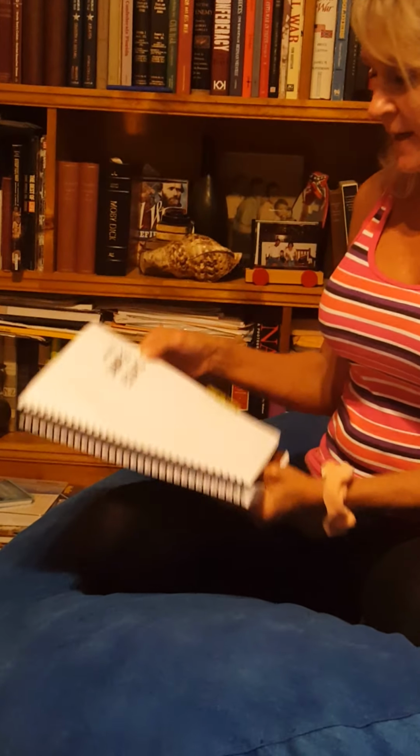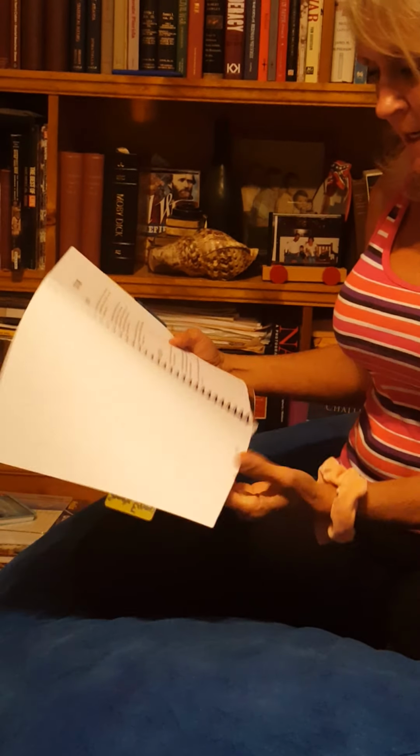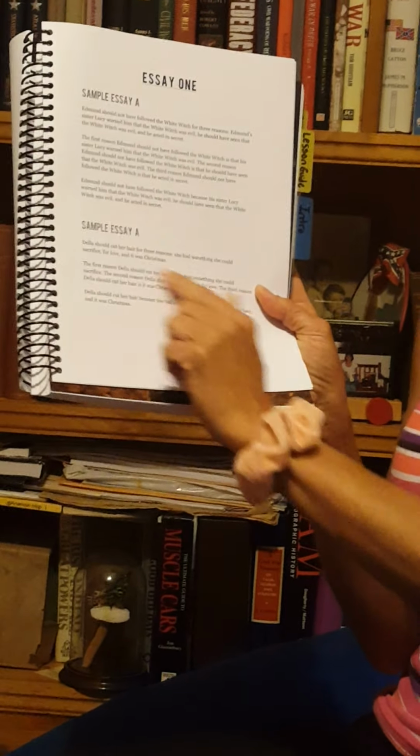Now we have our last yellow essay tab. And this is Appendix 1, Sample Essays. And you'll find that on page 336, and it gives you a walkthrough of each essay, an example of how to write it. So it breaks it down really nice for you. And hopefully tabbing it that way will make it easier to find.